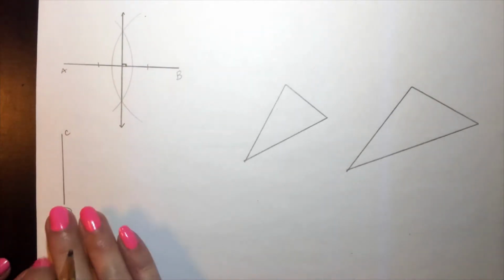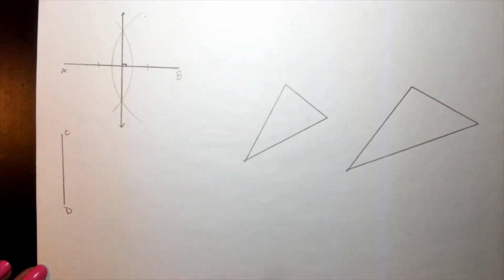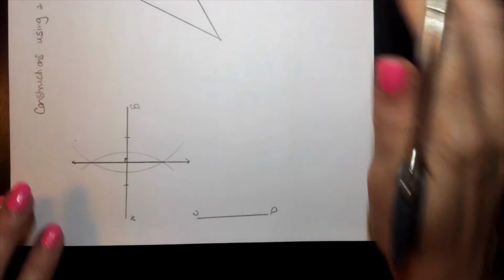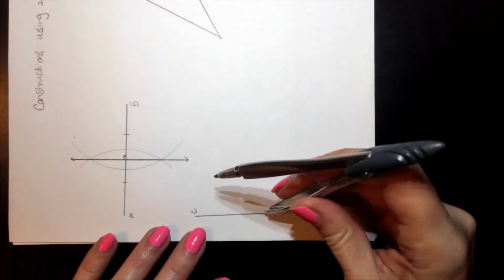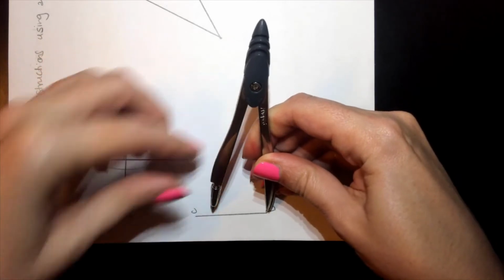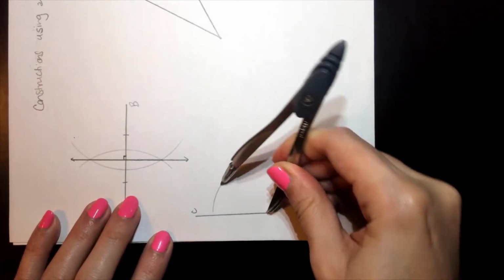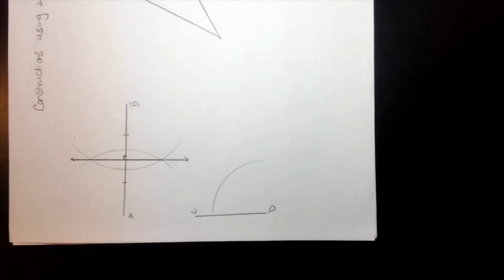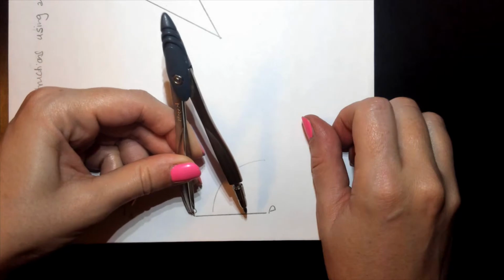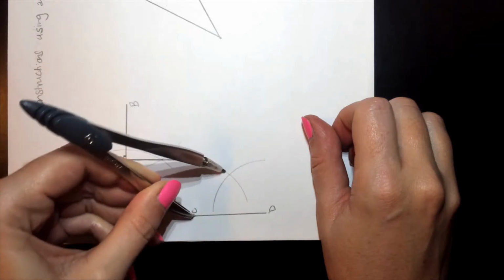Sometimes we'll have a line segment like CD, where there's not enough space on both sides of the line segment to make intersections. So we're going to make our second intersection point a little bit differently. The first step looks very similar. I'm just going to make sure that my compass setting is more than half the length of the line segment. So that should work. And I'll make an arc from one endpoint, switch my compass point to point C, again being very careful that I've kept the same compass setting.